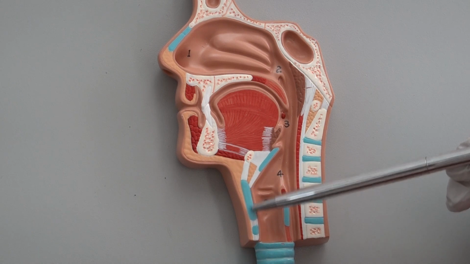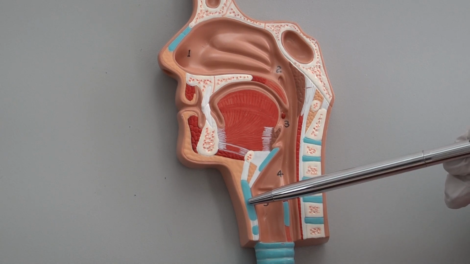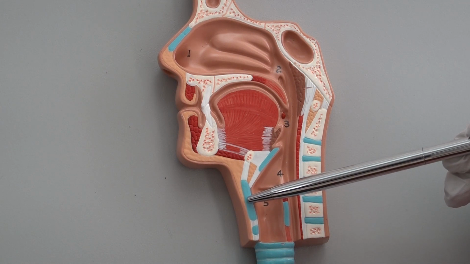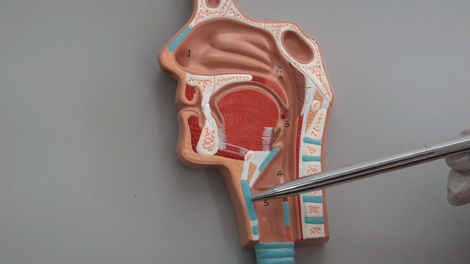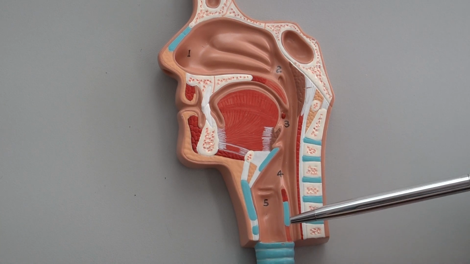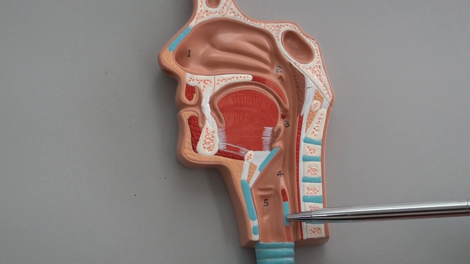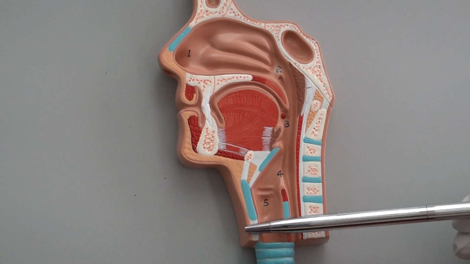to the largest cartilage in the larynx, which is the thyroid cartilage or Adam's apple. Clearly, the thyroid cartilage of a male is much larger and more prominent than that of a female due to being stimulated by, for example, the male sex hormone testosterone. And the last cartilage that I have in the larynx is the cricoid. When I get here, the larynx ends.